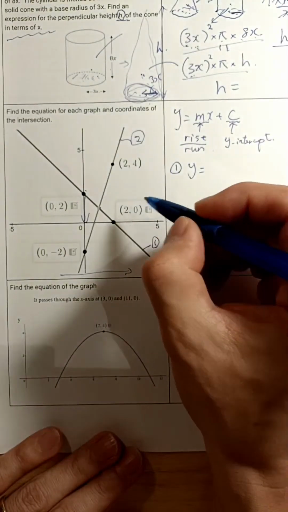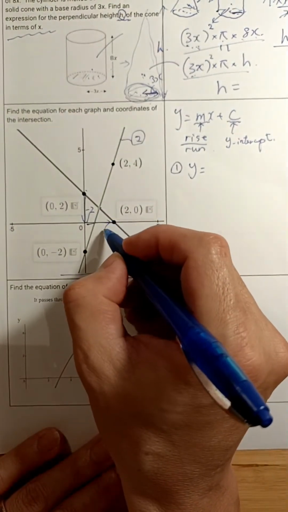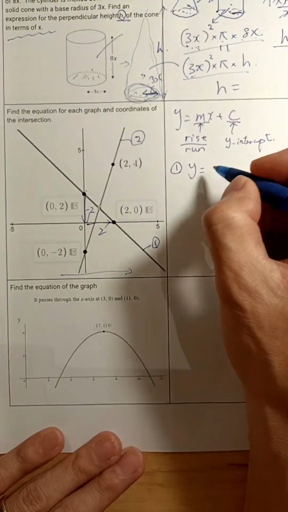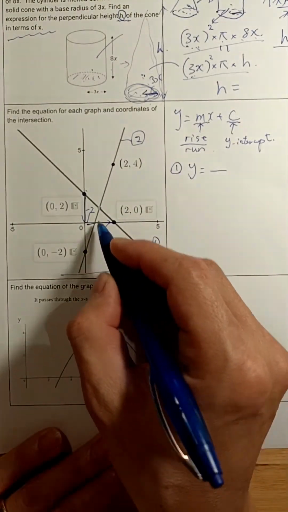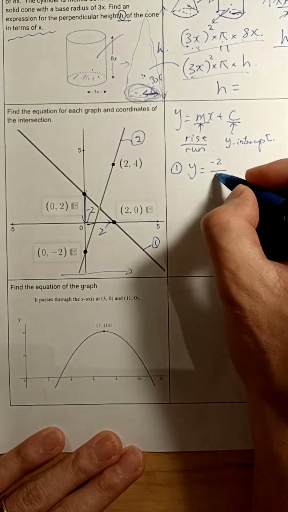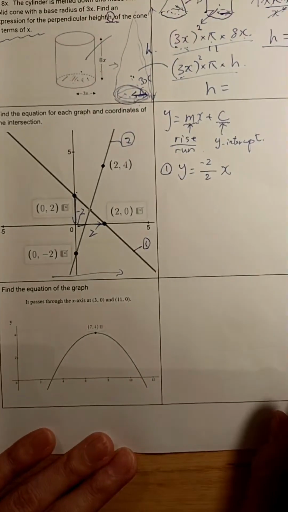Dropped by 2, isn't it? Dropped means -2. Run by 2, isn't it? Okay? So the gradient is -2 over 2. Okay, m is -2 over 2.